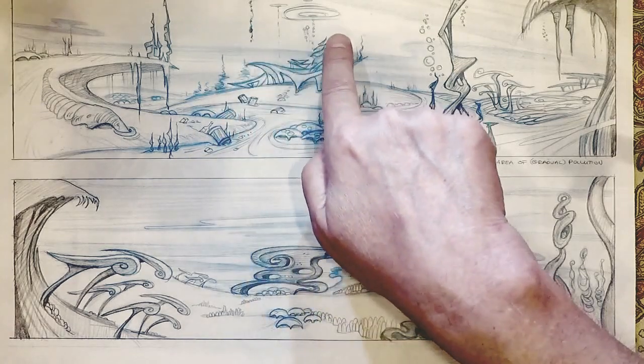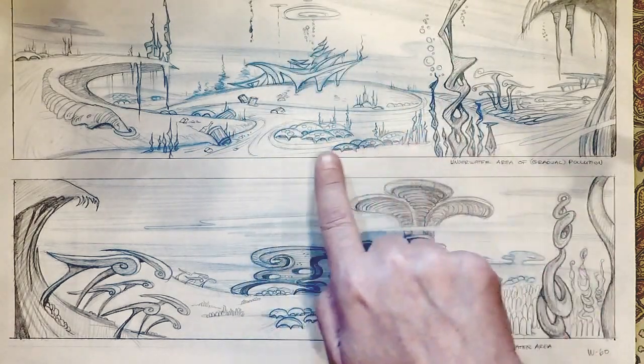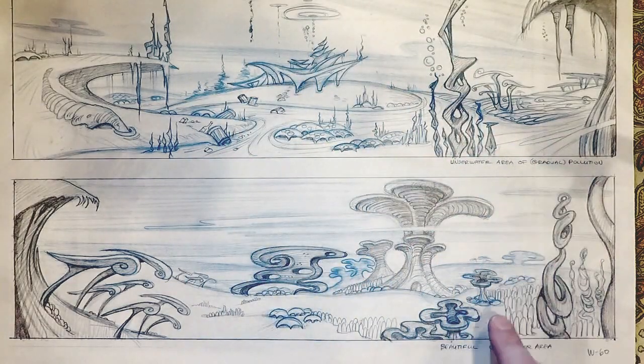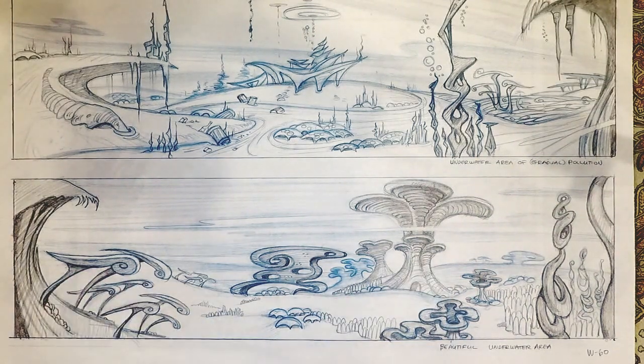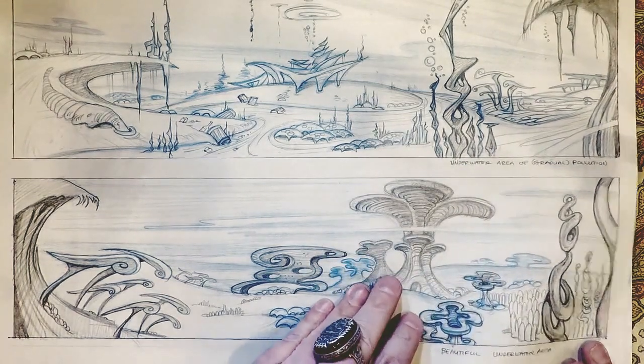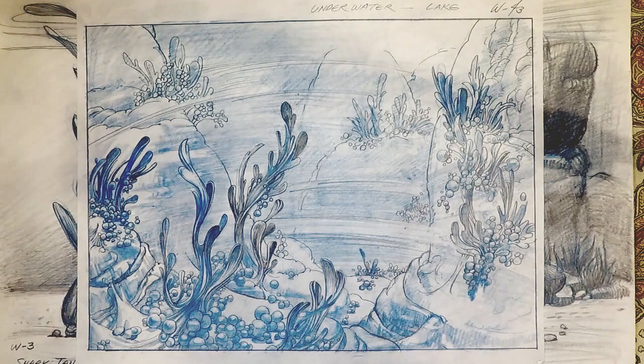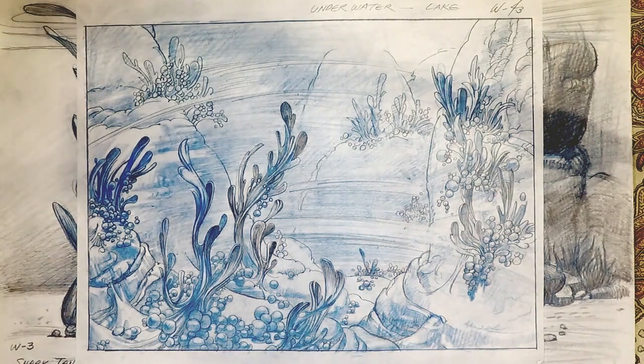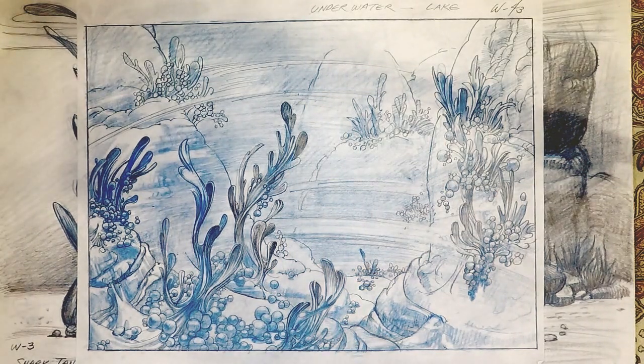So he's indicating the surface of the water here, and there's these strange, I guess they're, this looks like a banister on a stairway. This is some sort of wiggly thing, and curlicues, and like a fleur-de-lis. Another underwater scene in a lake.